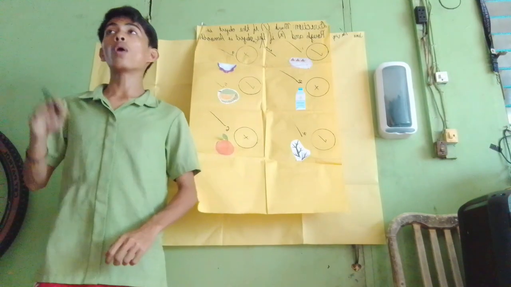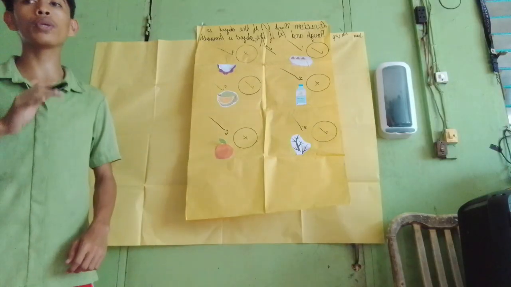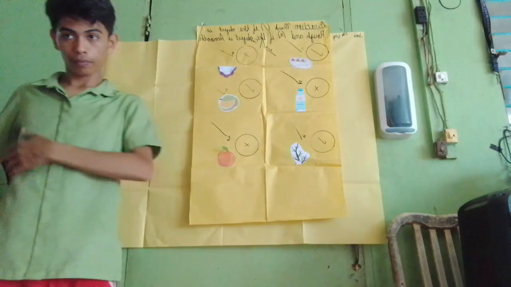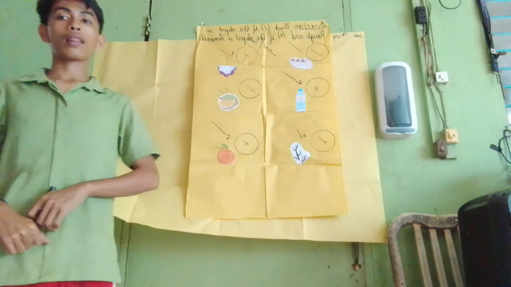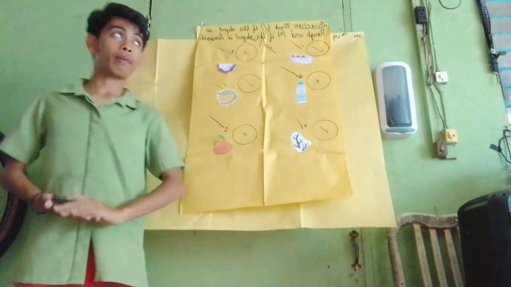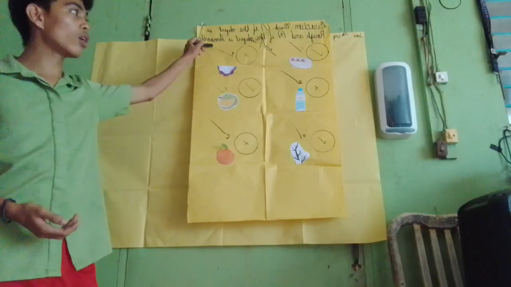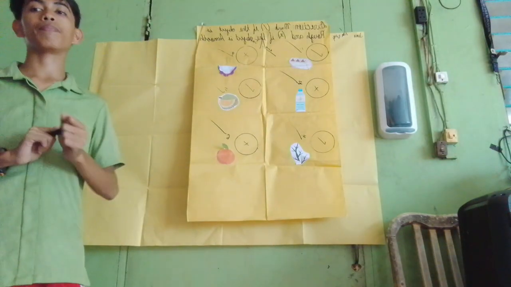Number 2, what specific aspect of solids is explored when describing them in this activity? The texture. Thank you. The texture is the roughness and smoothness of the object, by measuring.